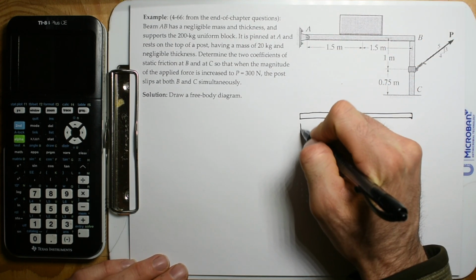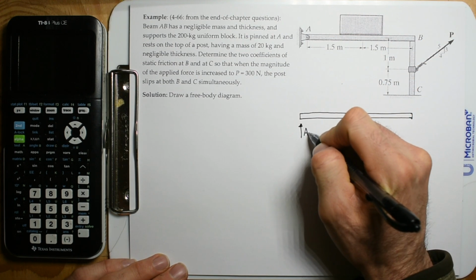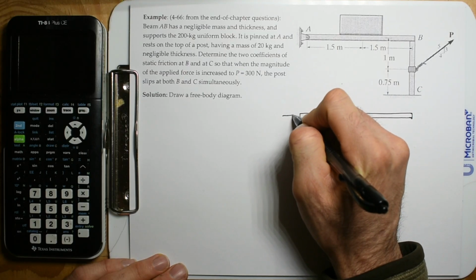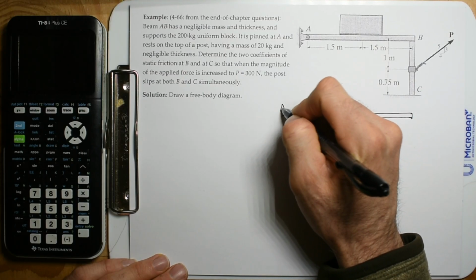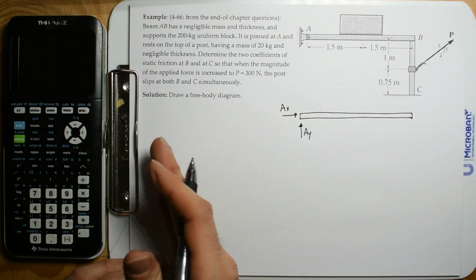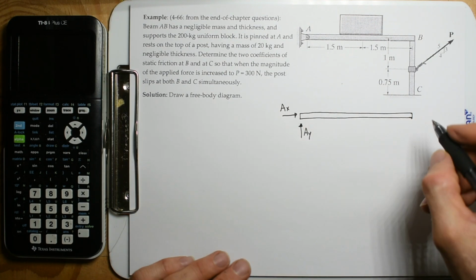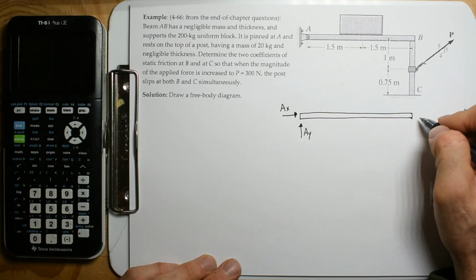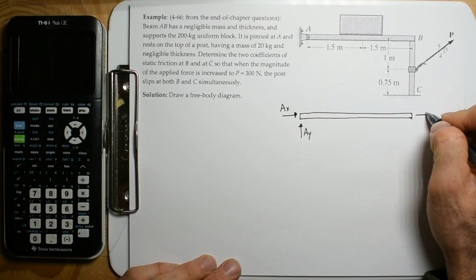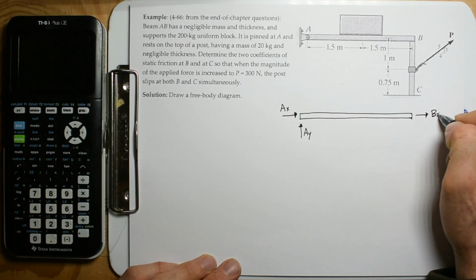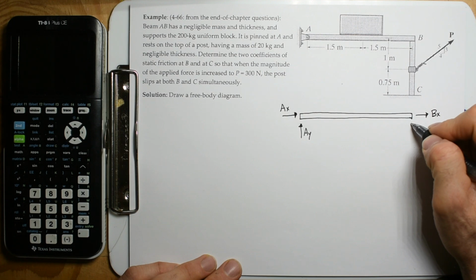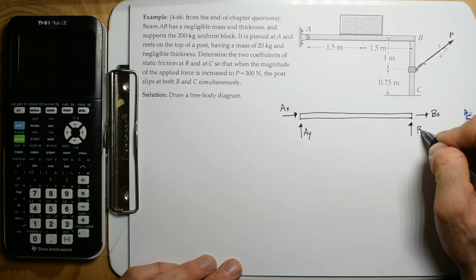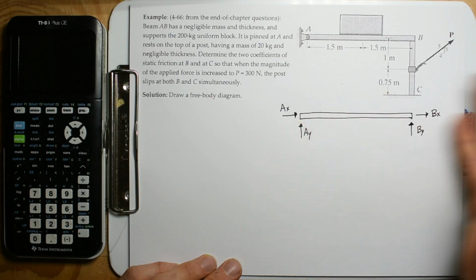This is a pin connection, so we have an AY, a force in the vertical direction, and an AX, a horizontal force. I'm just going to show them as positive. Over here, I'm just going to show a positive BX, and then a positive BY. We're just assuming all the forces are positive.